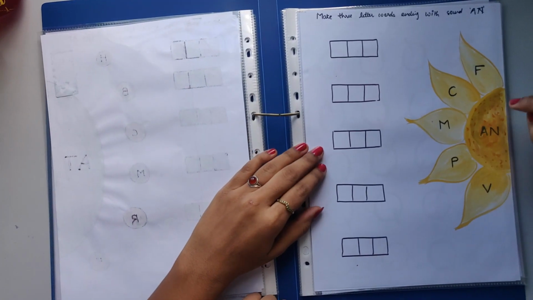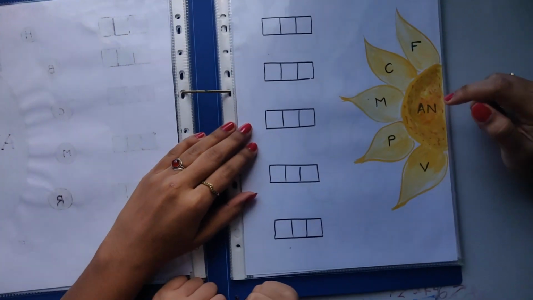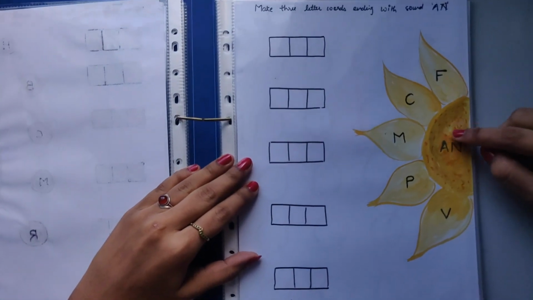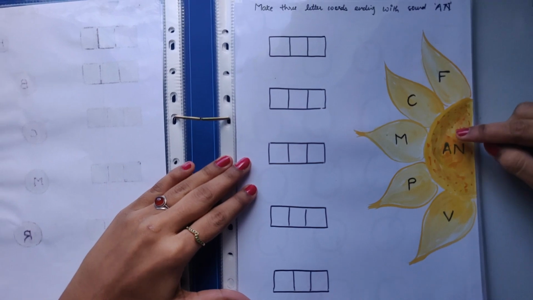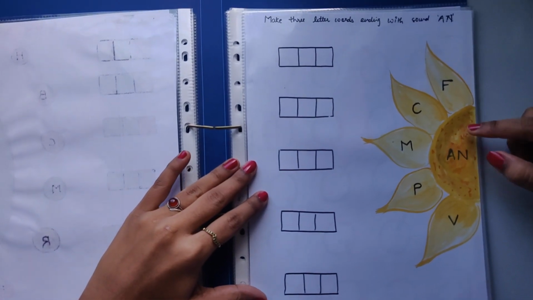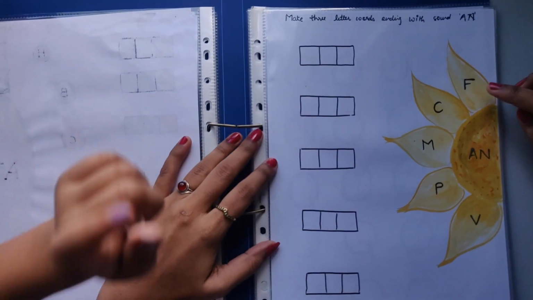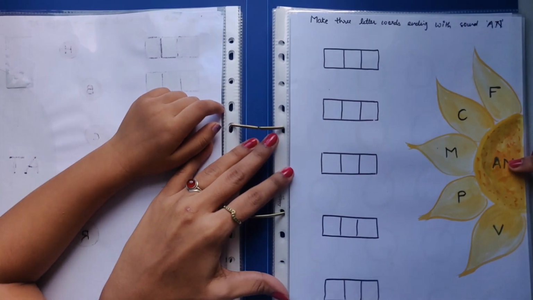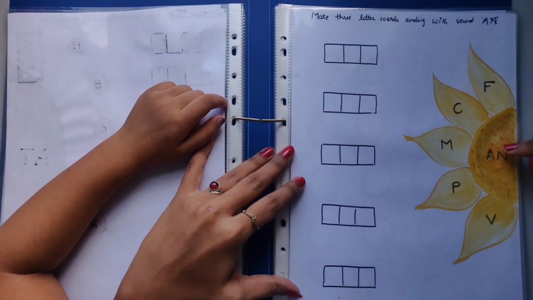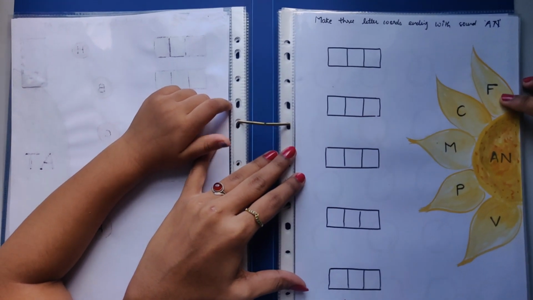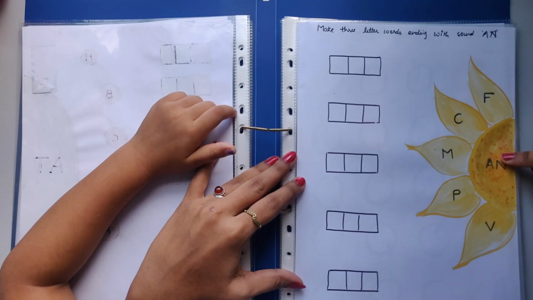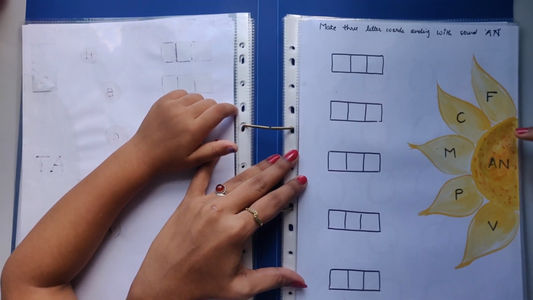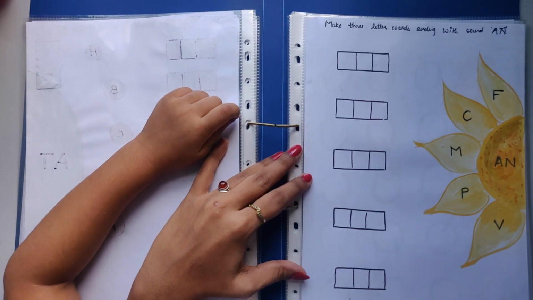Now in this we have to make 3-letter words, okay? 3 alphabet words, all ending with the sound N. So now with each sound you have to append N at the end. N. Okay, what is this? Fan. Yes, write it here.